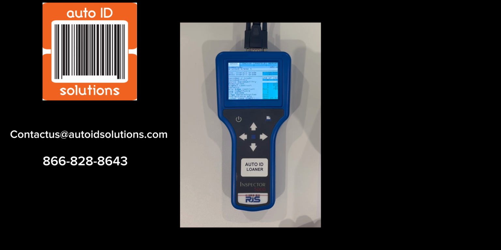To output your verification results from the i5000, you will need either the TP140B printer or VCIR software. This concludes our walkthrough of your verification results on the i5000. Please see our other videos for more information or contact us for further questions.